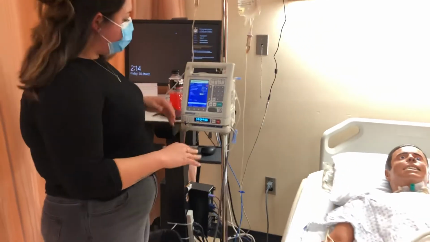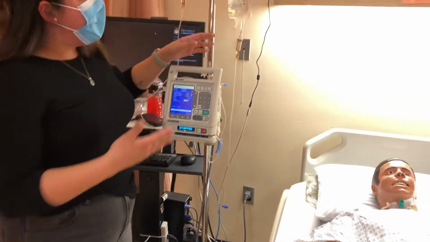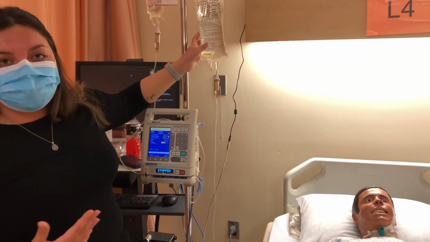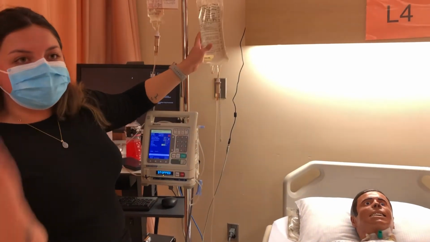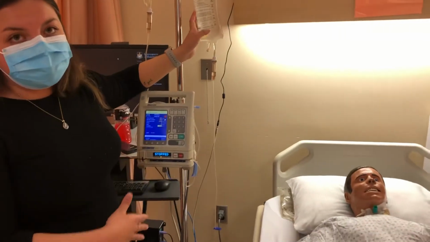It is also important to note that with such a small infusion rate, we do have our carrier here. This is normal saline running at TKVO. This was ordered by the physician. This is to ensure the patency of our IV while we're giving this very slow continuous infusion.